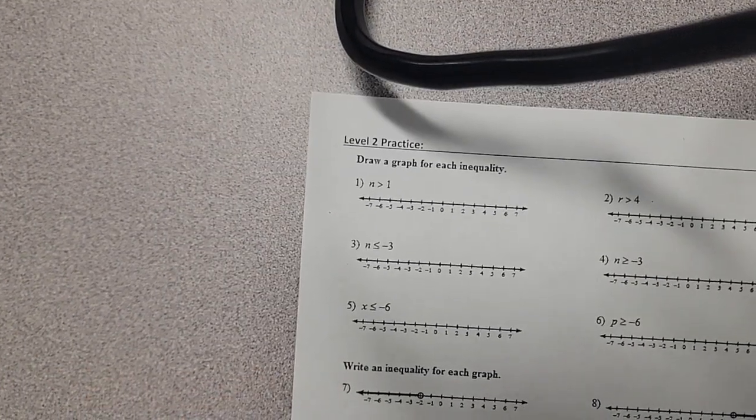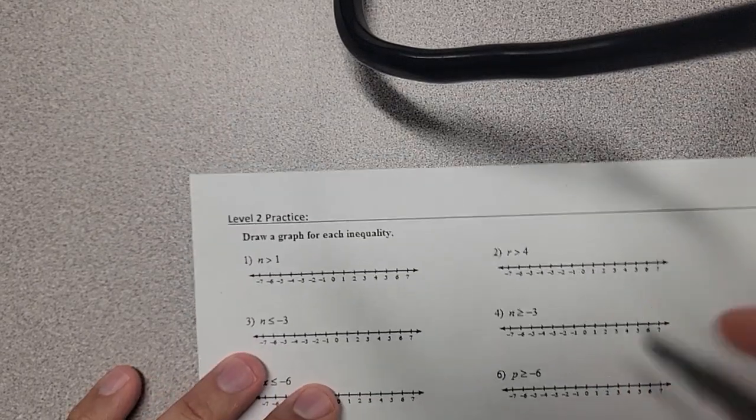Alright, you guys, inequalities 101. We need to write some notes before we start doing the handout.